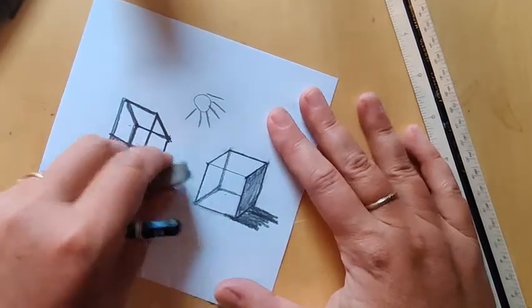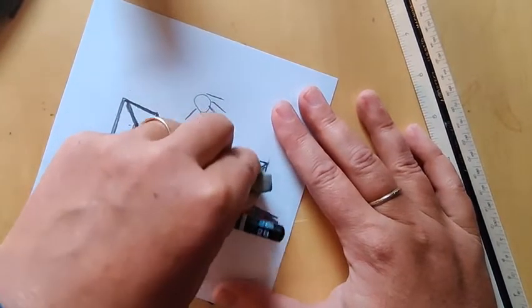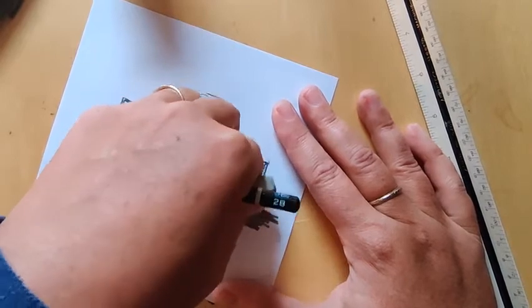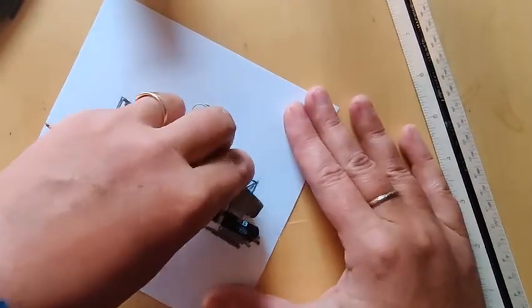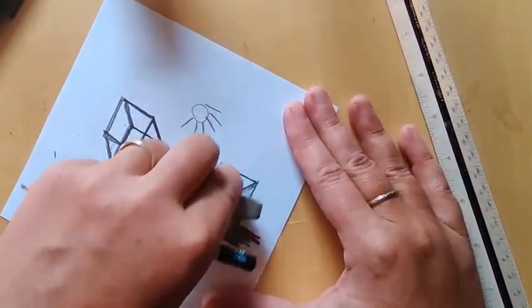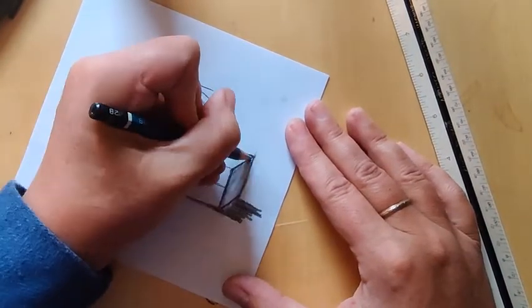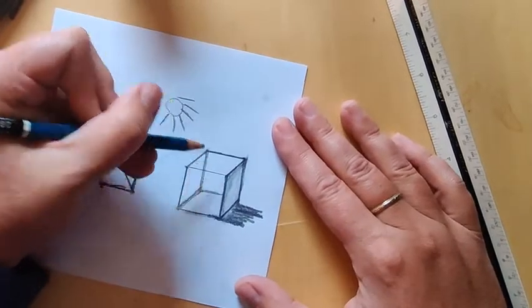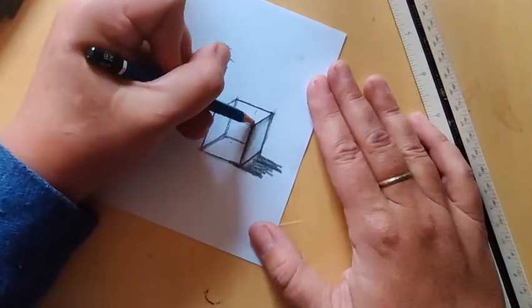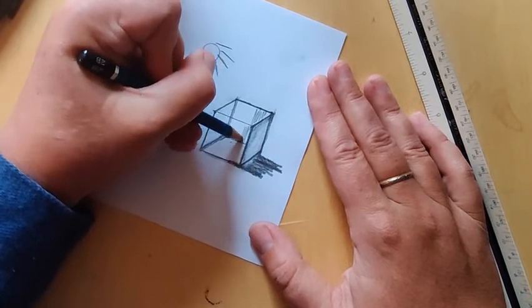Maybe I would lighten up my darkness here and make it so that it seems like it's see-through, but I would still have my dark shadow. And maybe I also darken some of the panels here, right?